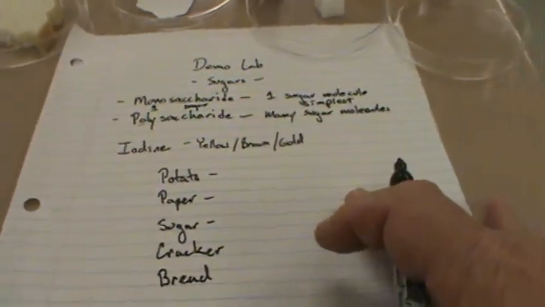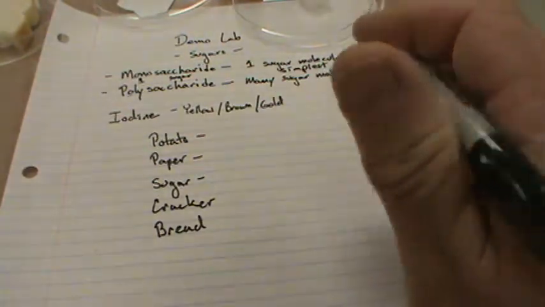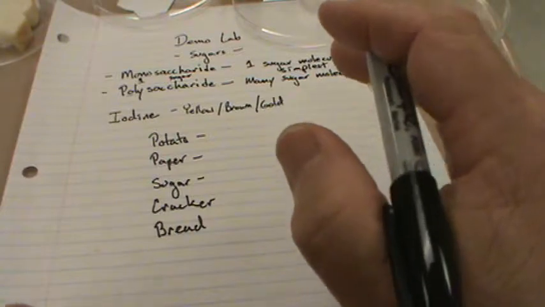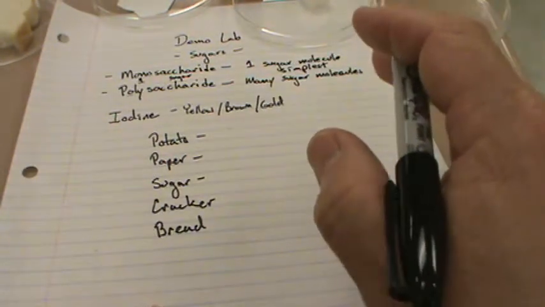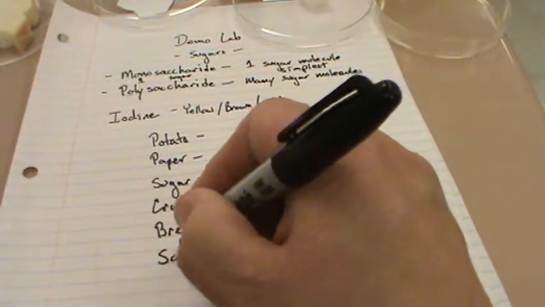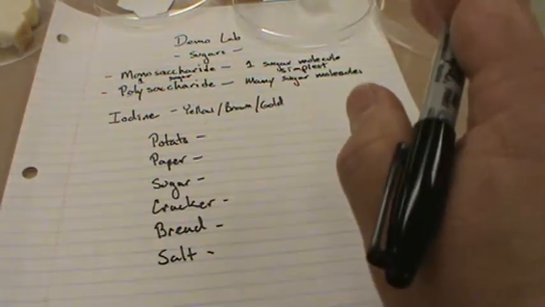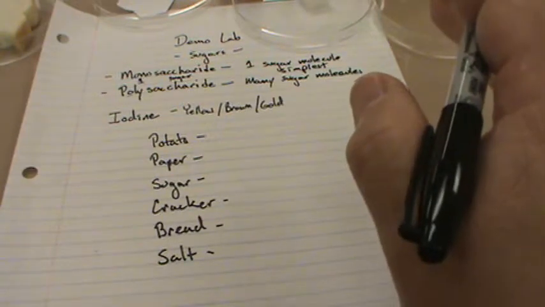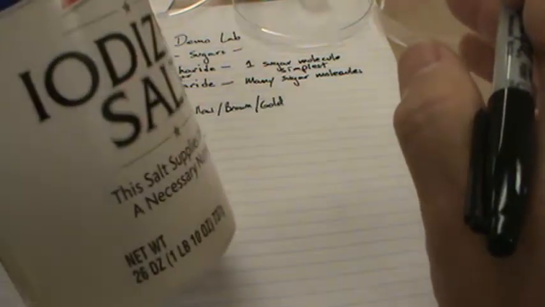And lastly, I've got a control for this because what we're going to check is to see if the iodine, once it hits either the polysaccharide or the monosaccharide, supposedly should change color. But I've got a control here. I also have salt. I want to know, will the iodine change colors if it hits something else that's a food that we eat? So I have some salt. There's the salt right there.